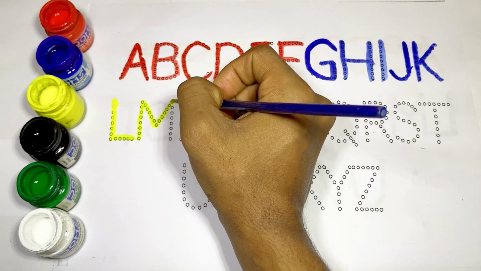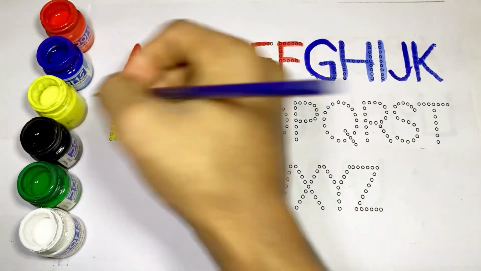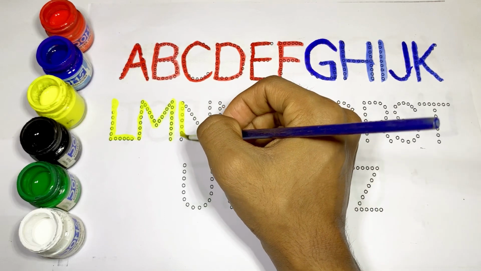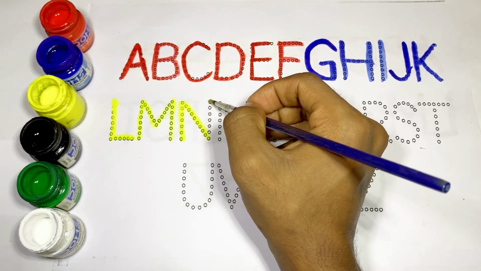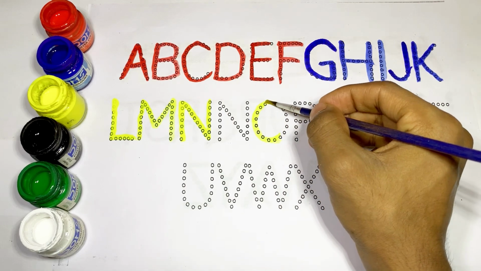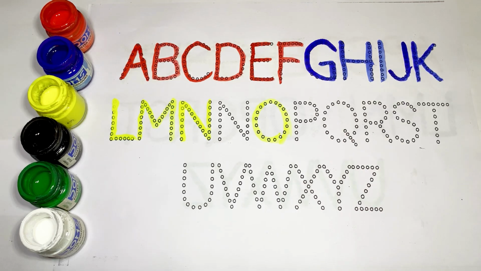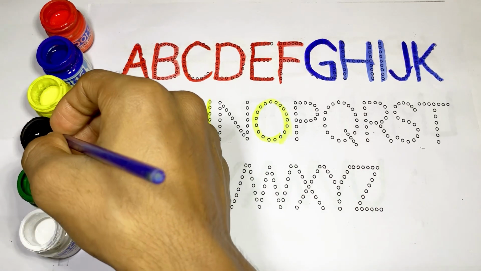M. M for moon, M for mango. Kids, again use yellow color and draw N. N for nose, N for nest. O. O for orange, O for octopus. Kids, next P. P for parrot, P for penguin. And here is black color.